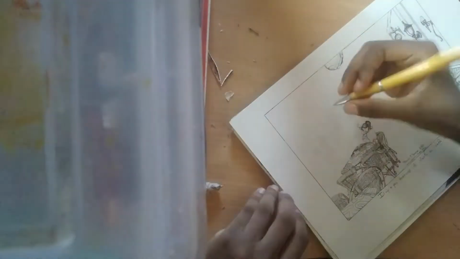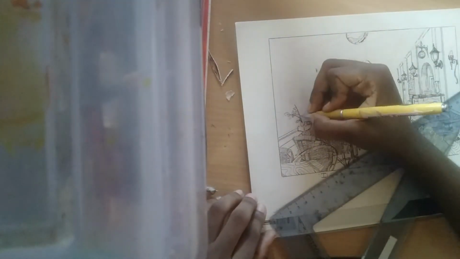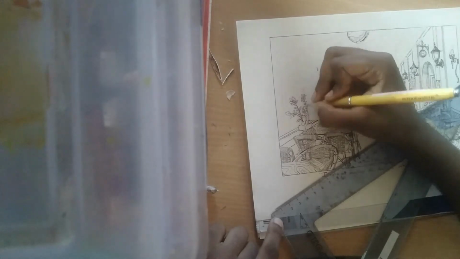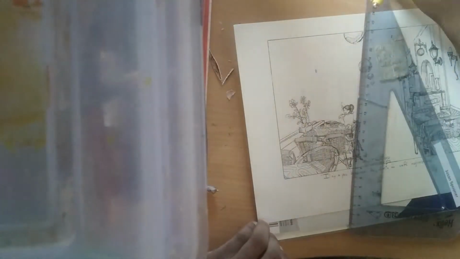It's important to test your ink grip, because sometimes it's better to just leave it as an ink illustration on watercolor paper if you know that it's going to leak and destroy everything. One thing I don't like about this is the simplification of the flowers.